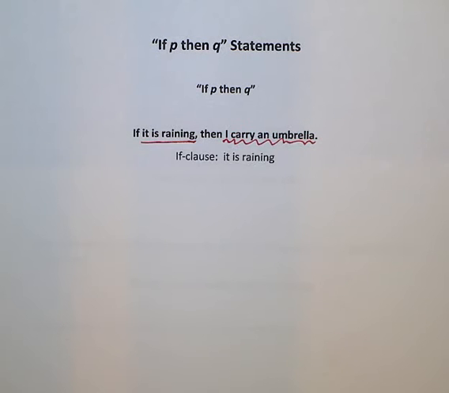This statement makes a claim about what happens when it's raining, but it makes no claim about what happens when it's not raining. I may or may not carry an umbrella. Let's look at some of the other if-then statements that we can form from the if clause, it is raining, and the then clause, I carry an umbrella.